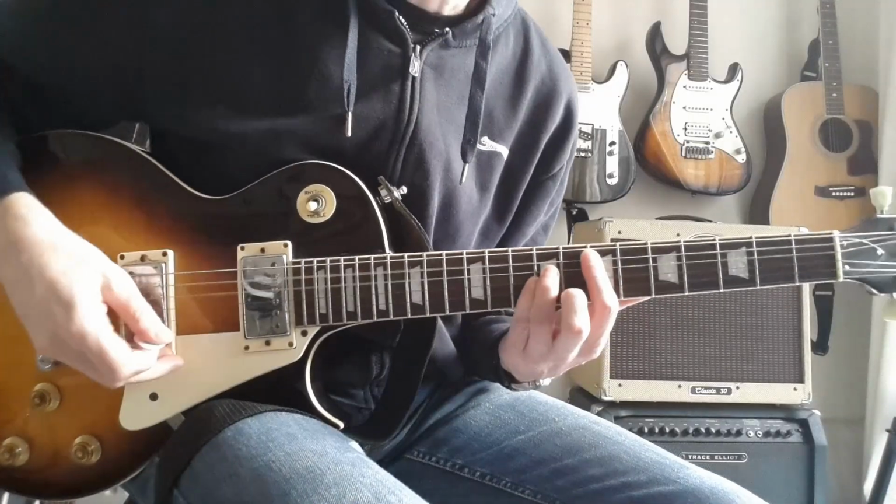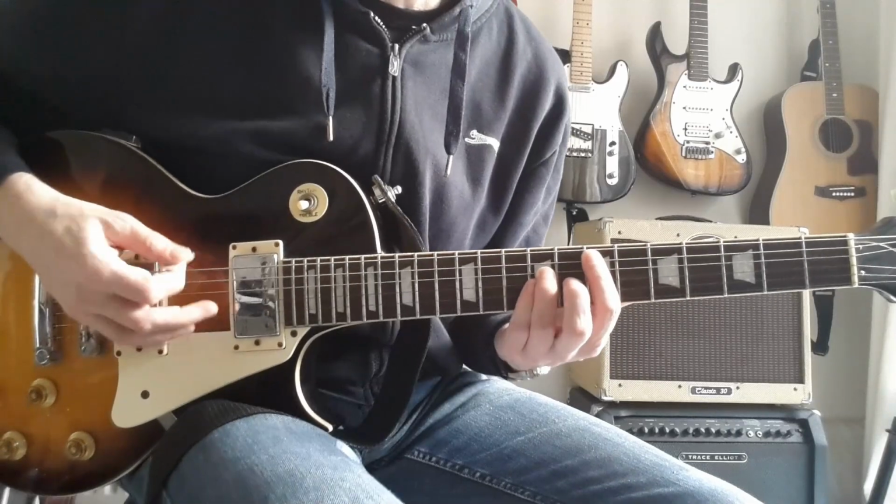The chorus ends on a sustained E5 power chord, so 5 on the A string, 7 on the D and G strings. So I'll play the whole chorus through for you. 2, 3, 4.